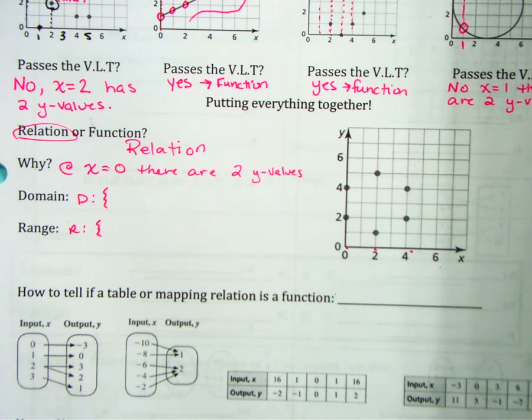Okay, so phones down, eyes up. We're going to talk about this one. How do we do domain and range for a picture? Okay, do you remember this?